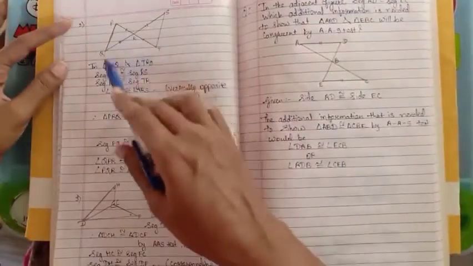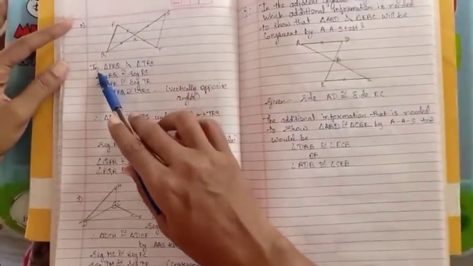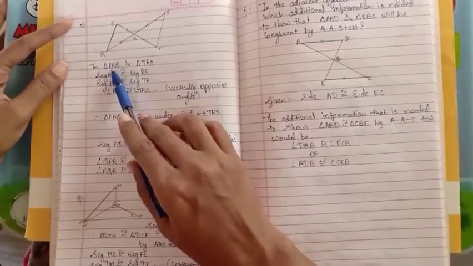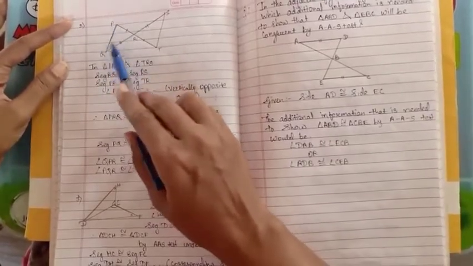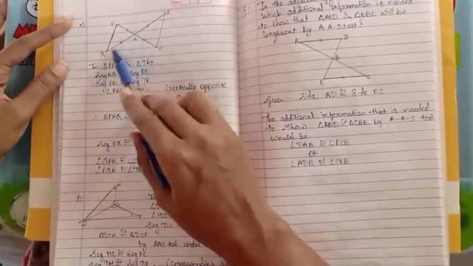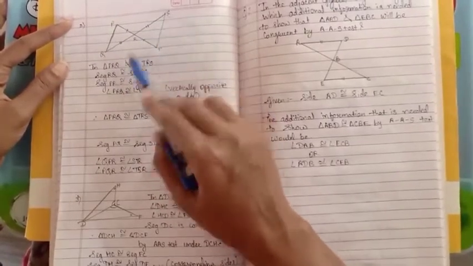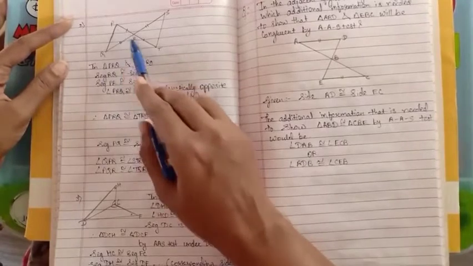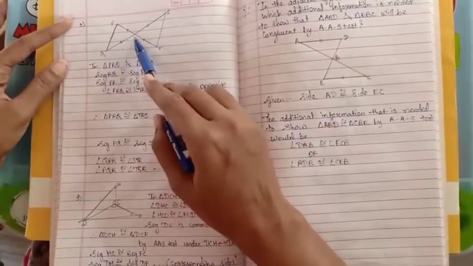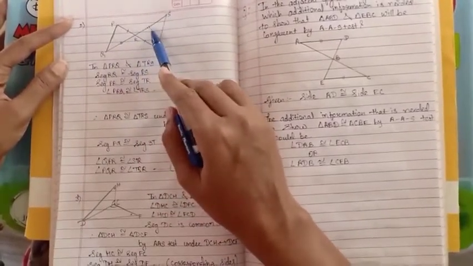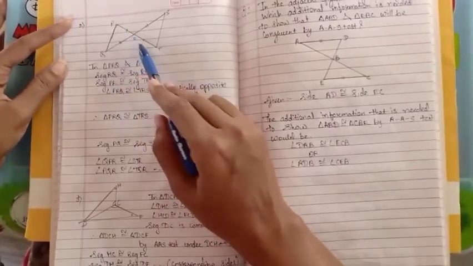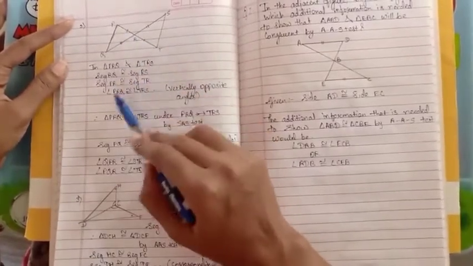Next, second figure. See, in this figure, in triangle PRQ and triangle TRS, segment RQ is congruent with segment RS, which is already given, and segment PR is congruent with segment TR.